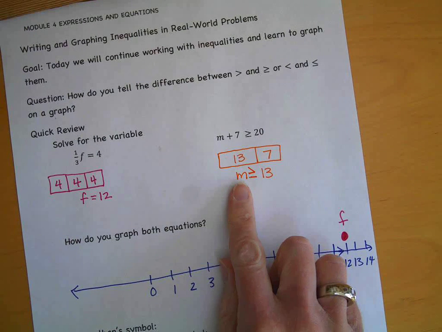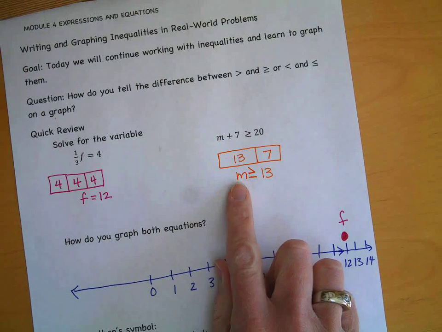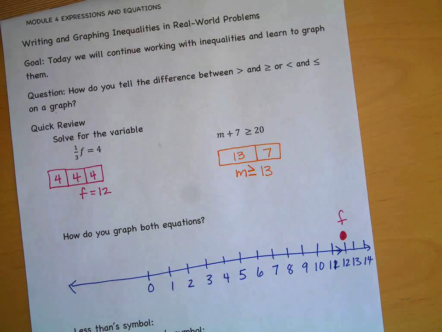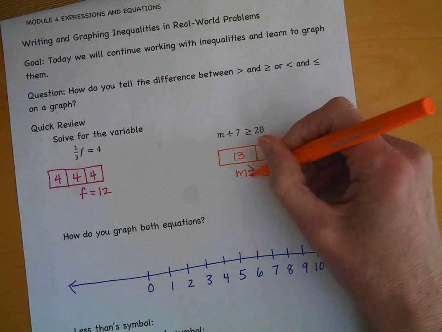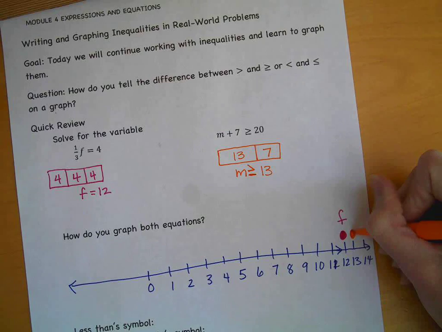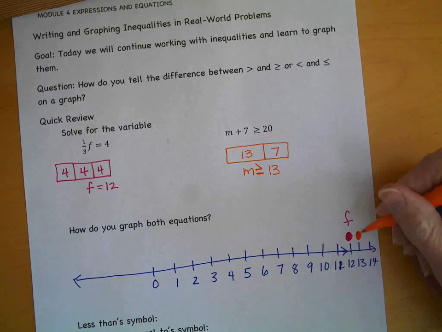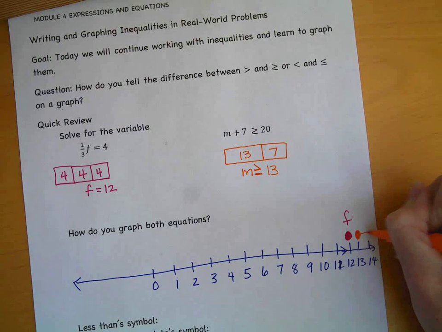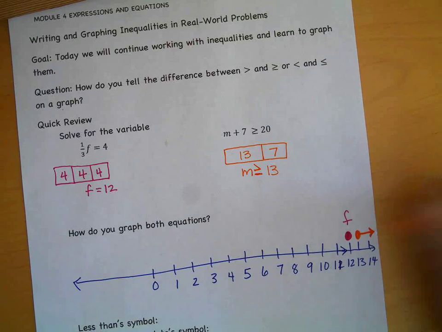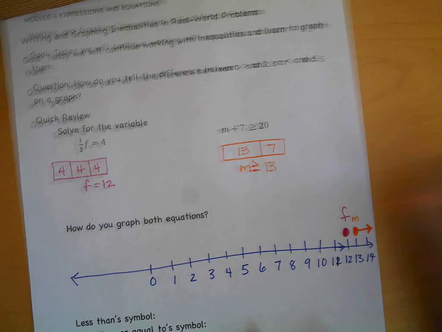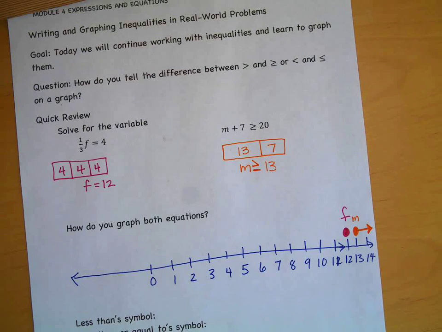Now this one, however, is different, because this one says that m is greater than or equal to 13. Well, what that means is the answer could be, because it says or equal to, so again, we put a circle with a closed dot, because that would be m if it was equal to it, but it also says it's greater, so it could also be all of the numbers on the number line to the right of 13. So this would be m, okay?